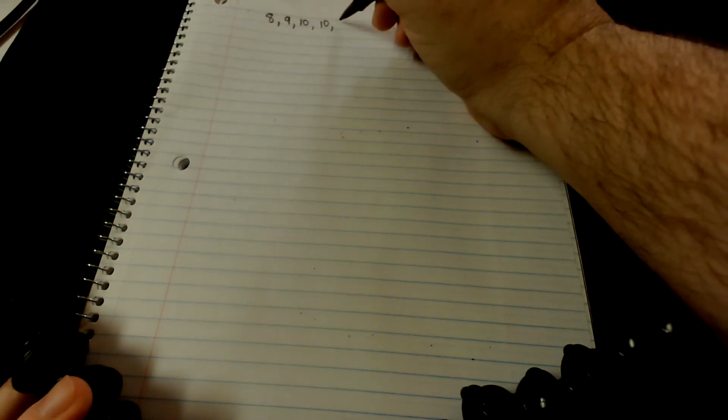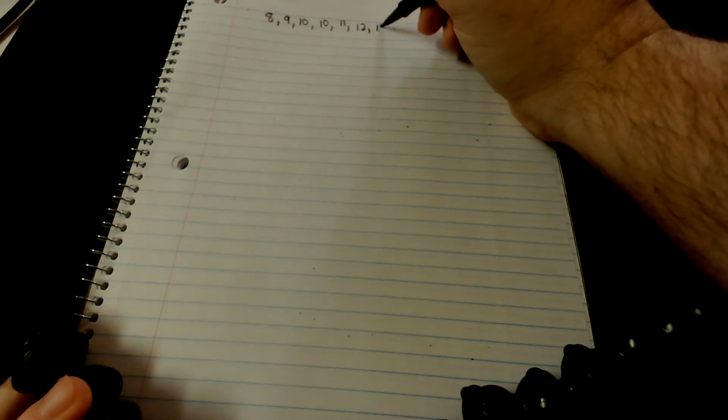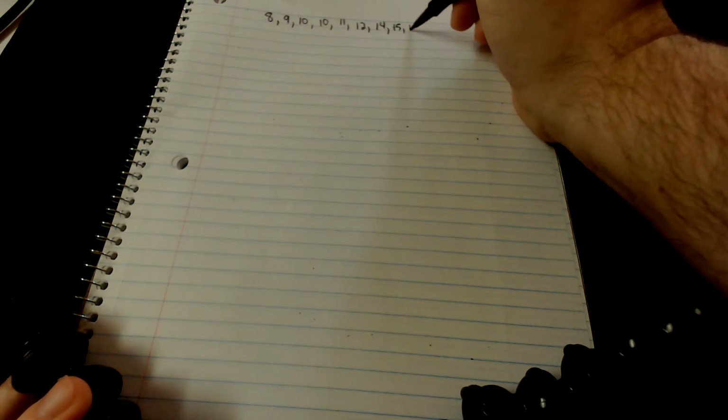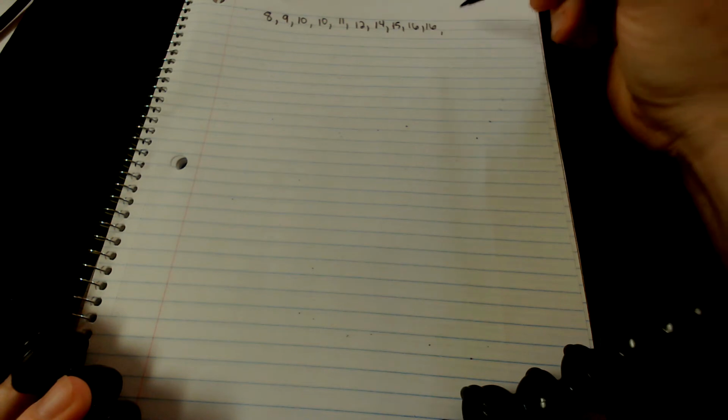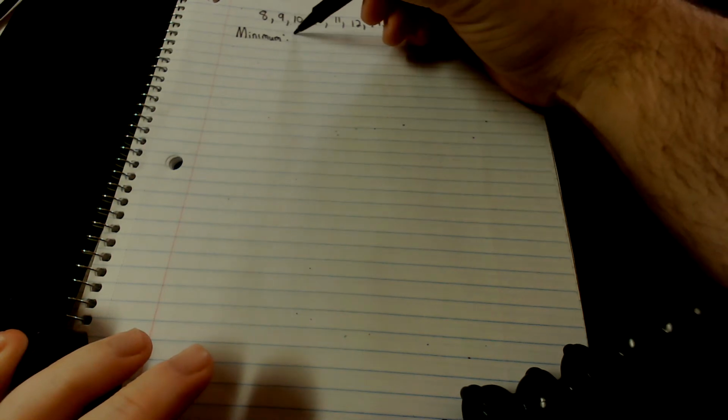So we have the numbers 8, 9, 10, 10, 11, 12, 14, 15, 16, 16, 18, and 20. Okay. So the first thing I need to do is label what those numbers are. So we have the minimum, which is pretty easy. The minimum is always the smallest number.